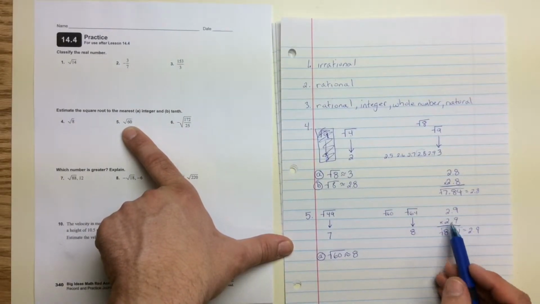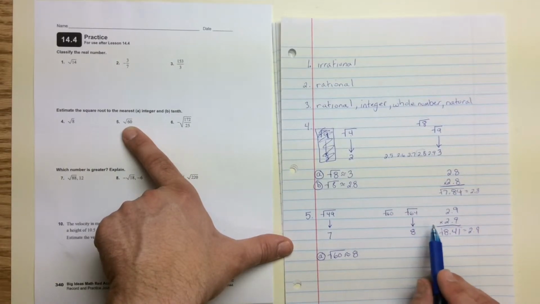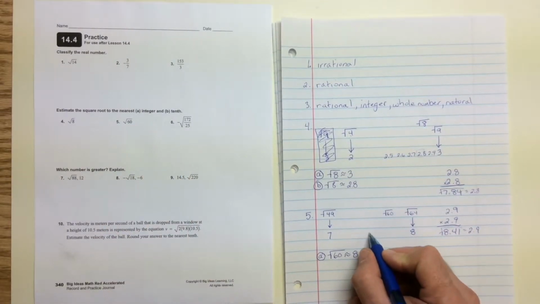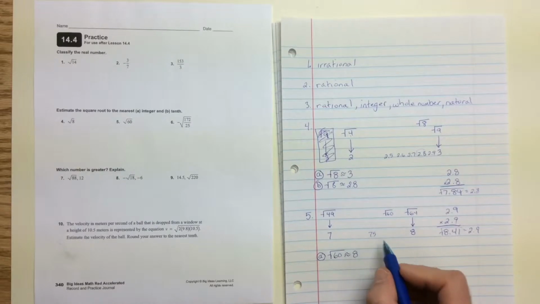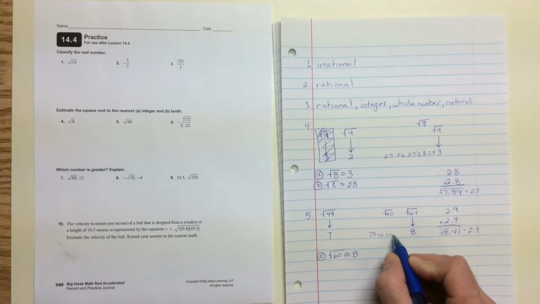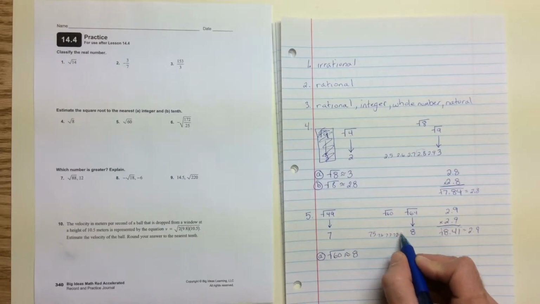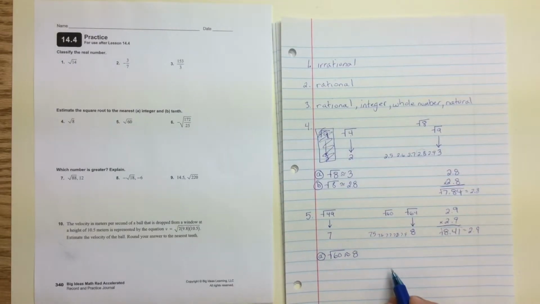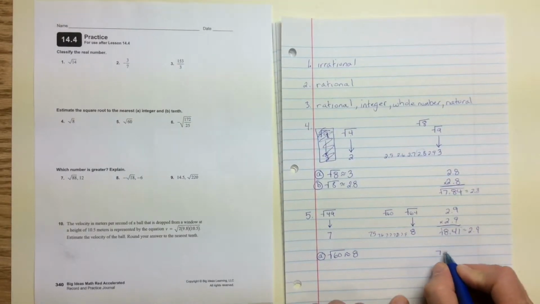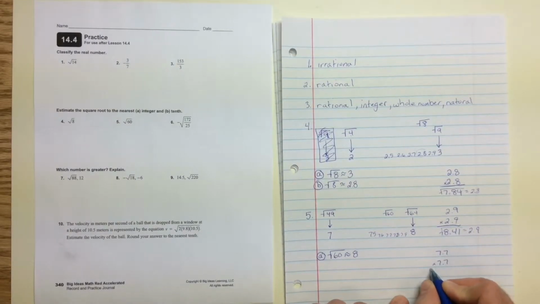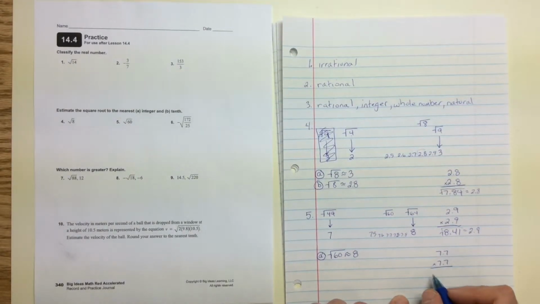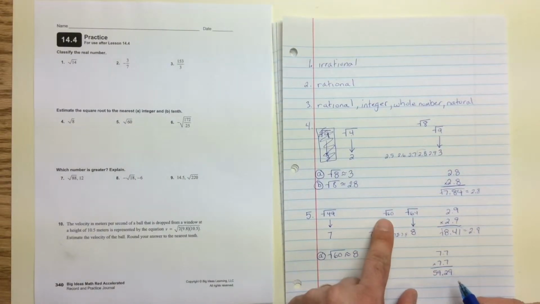Now, it wasn't super close, so if I'm going decimals on this, obviously 7.5, we're not going to check these because it's closer to 8. So 7.6, 7.7, 7.8, 7.9. I'm going to check 7.7 times 7.7. 7.7 times 7.7 is 59.29. Whoa, super close.